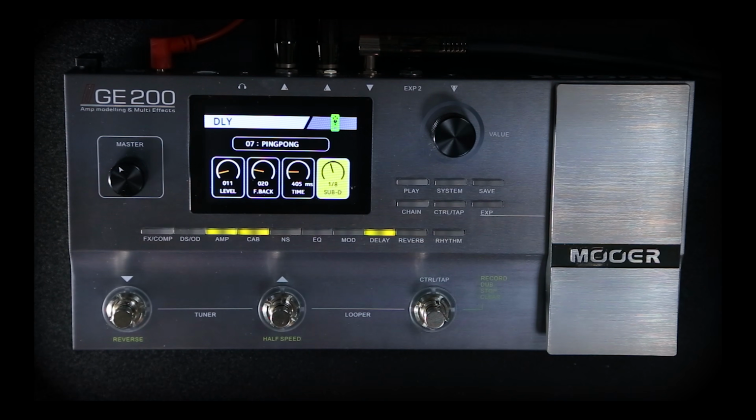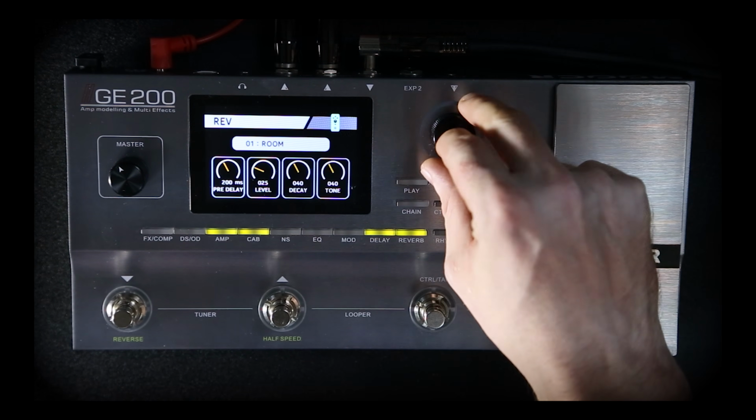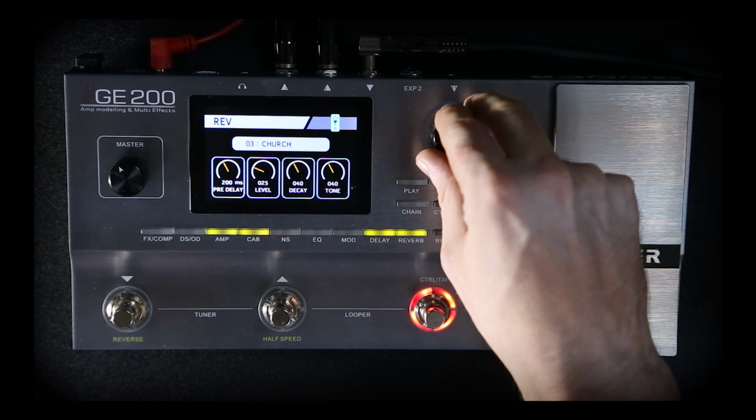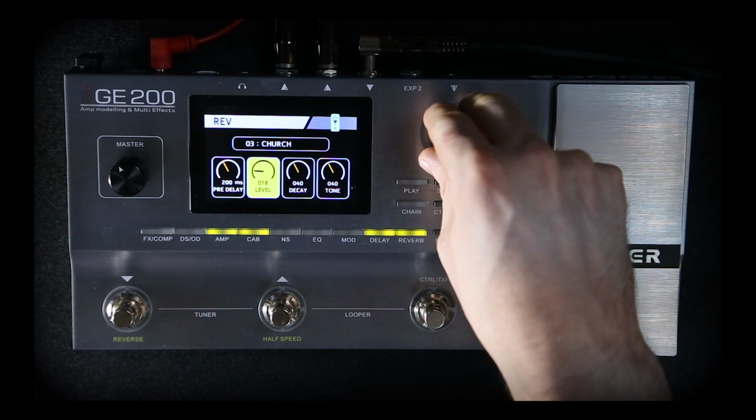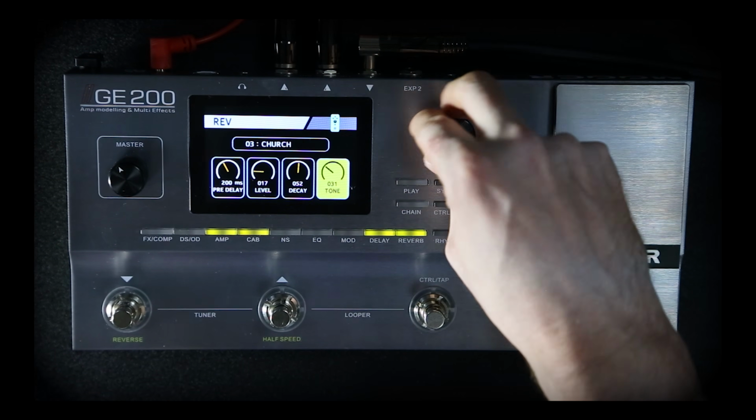Okay, that's all right. I'm going to add a little bit of reverb as well. So here we go. I'm going to put on a church reverb. I'm going to keep the level fairly low. Decay a little bit long and the tone down. There we go.